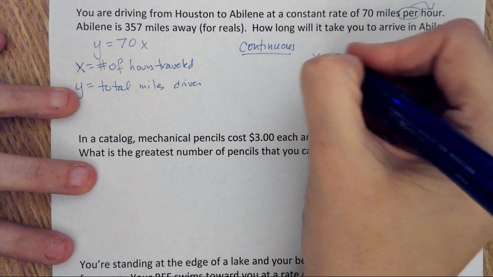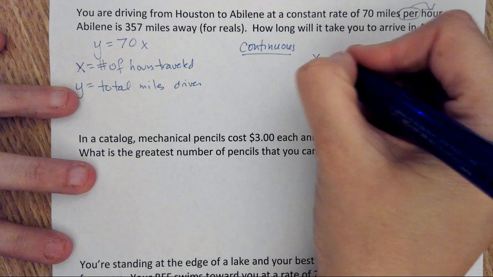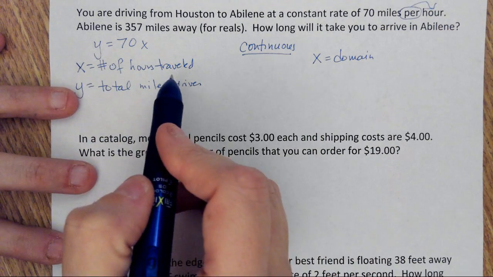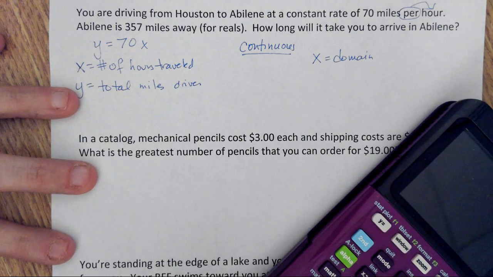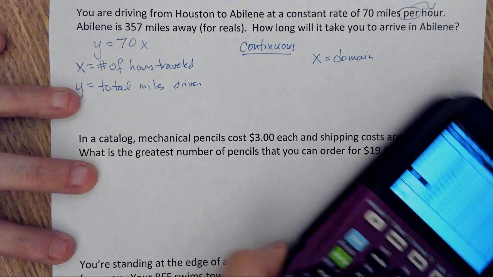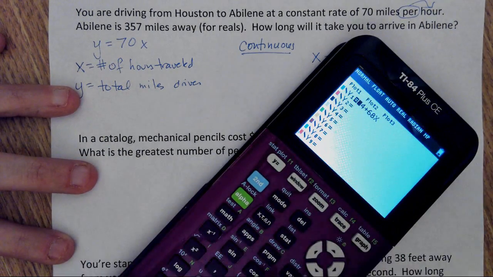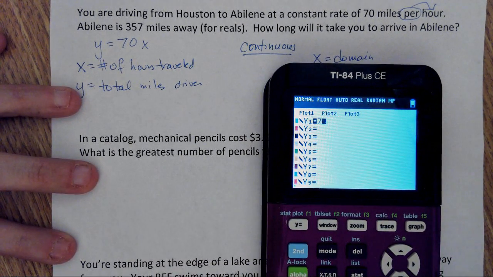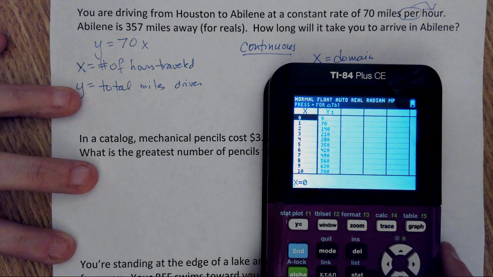So if I look at my x values, that's my domain, right? If I think about the number of hours I travel, well, first of all, I got to figure out how long it's going to take me to get to Abilene, okay? So I'm going to put that equation that we made in there. Turn that so that it's actually visible. So 70x. And then I'm going to look at the table. And it takes me 357 miles.